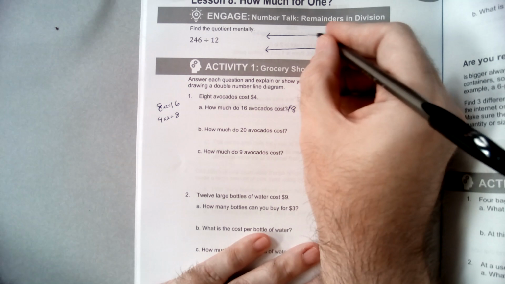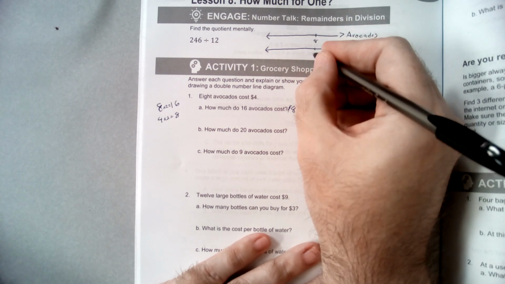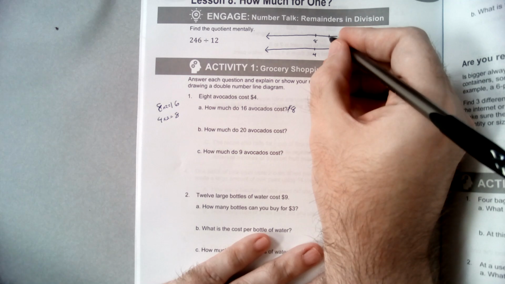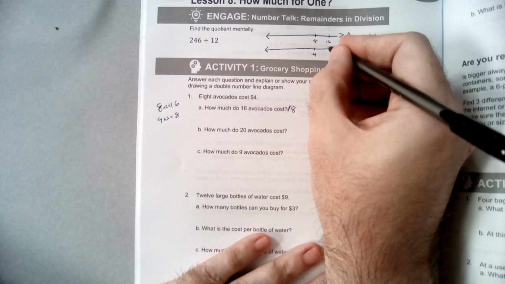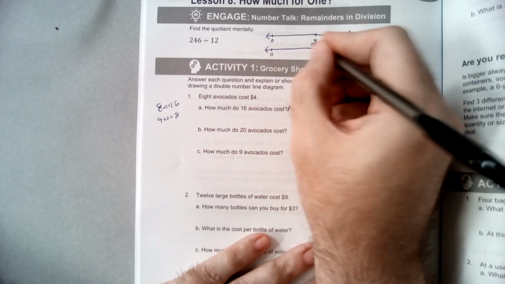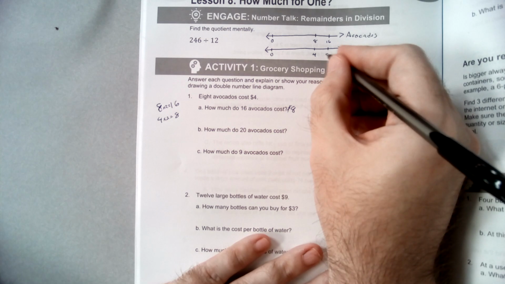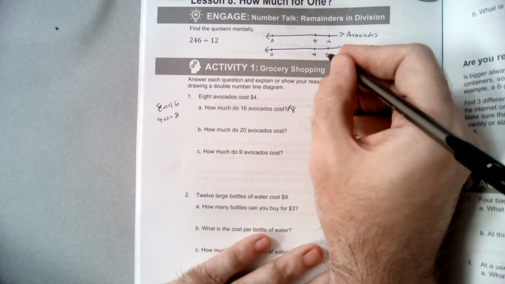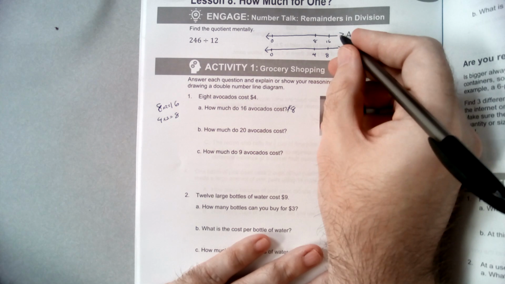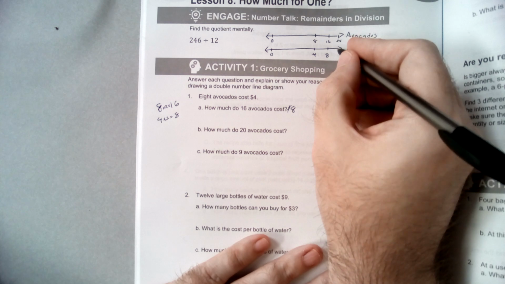Well, 8 costs $4. So 0 costs 0. 8 costs 4, so counting by 8, 16 costs 8. And then if I were to continue, this would be 24 costs 12.